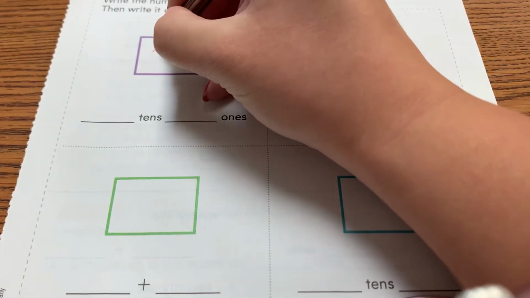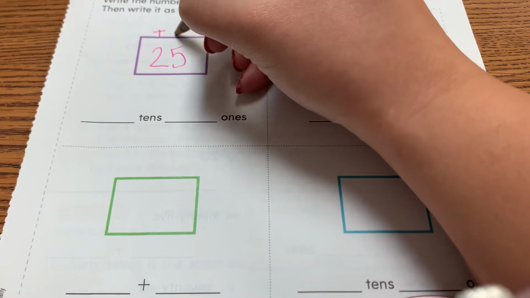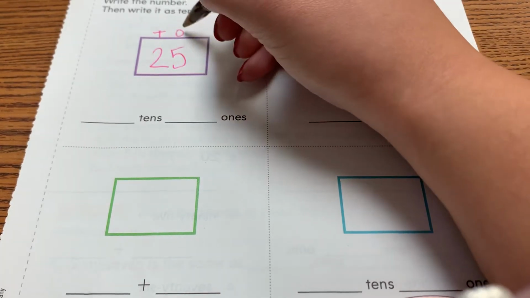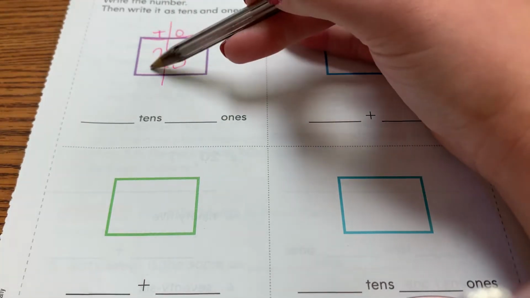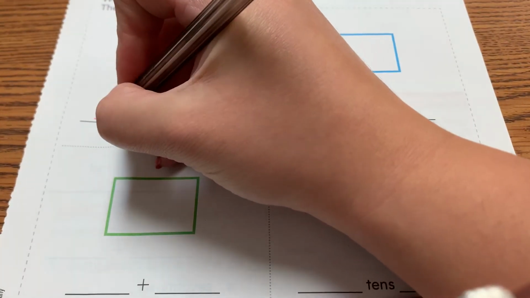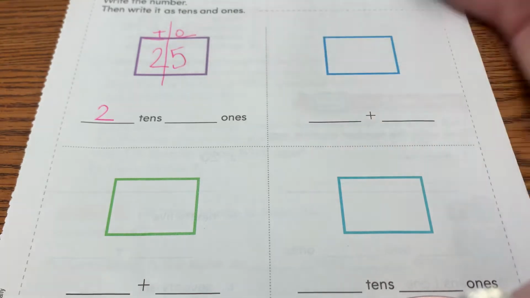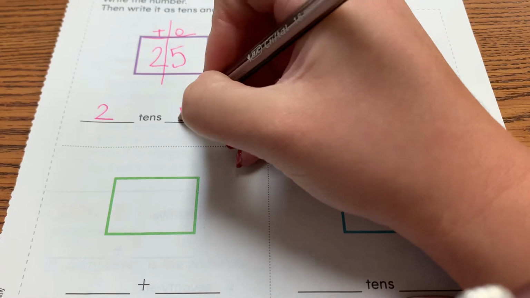The directions say write the number, then write it as tens and ones. So I'm just going to make up a number, and let's use 25. Okay, whenever we write 25, we can say this is the tens place and this is the ones place. We spell the word two so that you don't get confused. Which number is on the tens side? 2, so we have two tens. Which number is on the ones side? 5, so we have 5 ones.